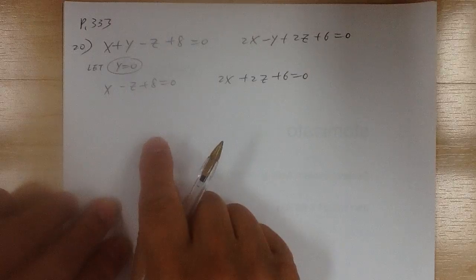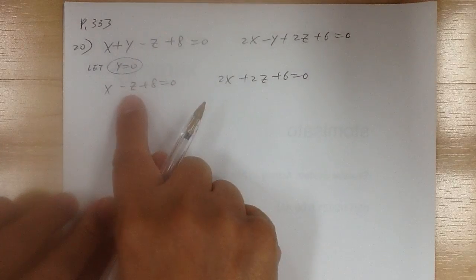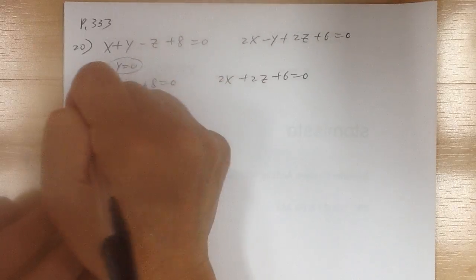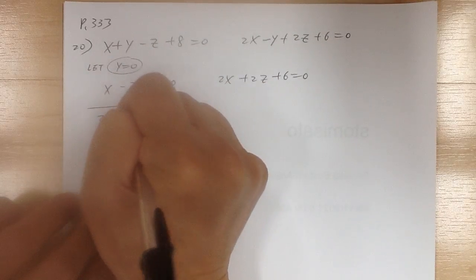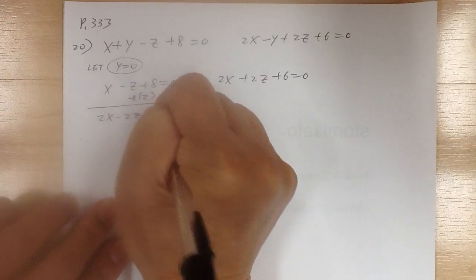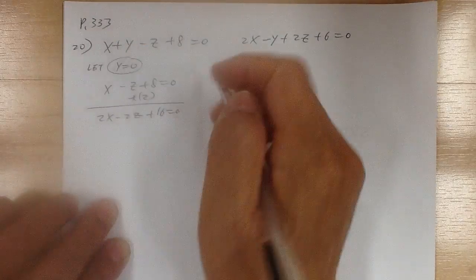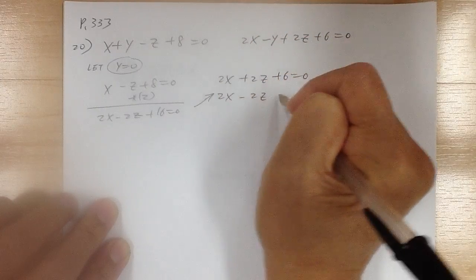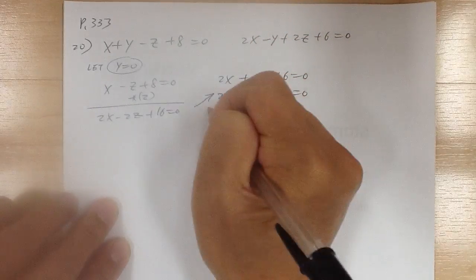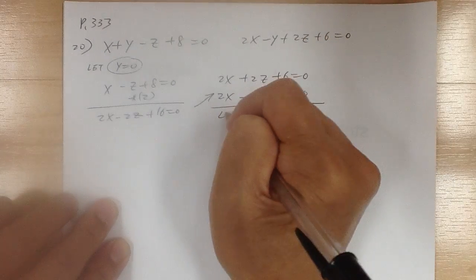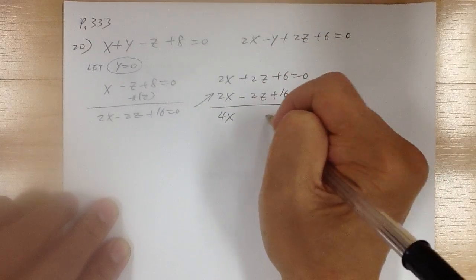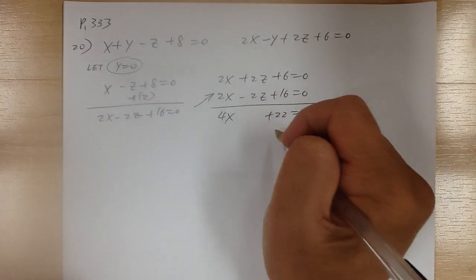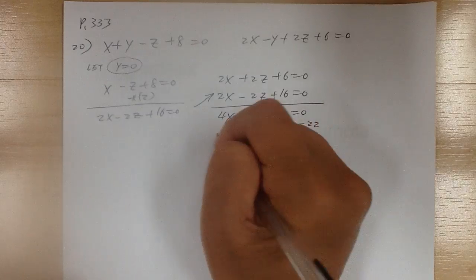Next, I'm going to eliminate the z because these have negative already, so it's easier to make them opposite. So I'm going to multiply this by 2, so I get 2x minus 2z plus 16 equal to 0. I'm going to move this down here. Then I'm going to add, so I get 4x, and the z cancels out, plus 22 equal to 0. Then I'm going to move this over, so minus 22 on each side.